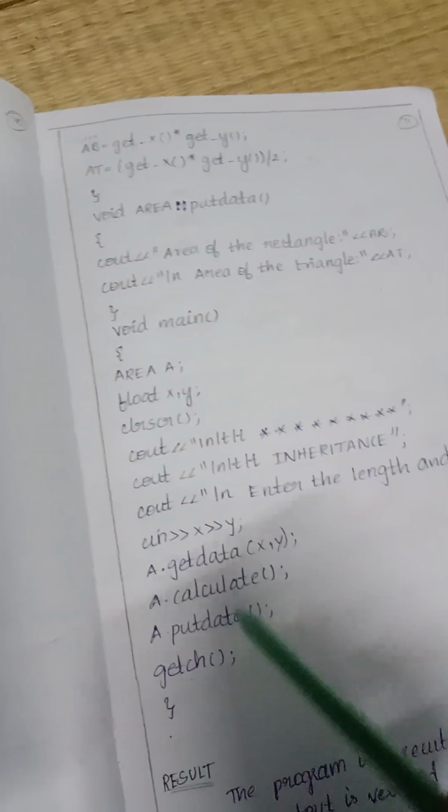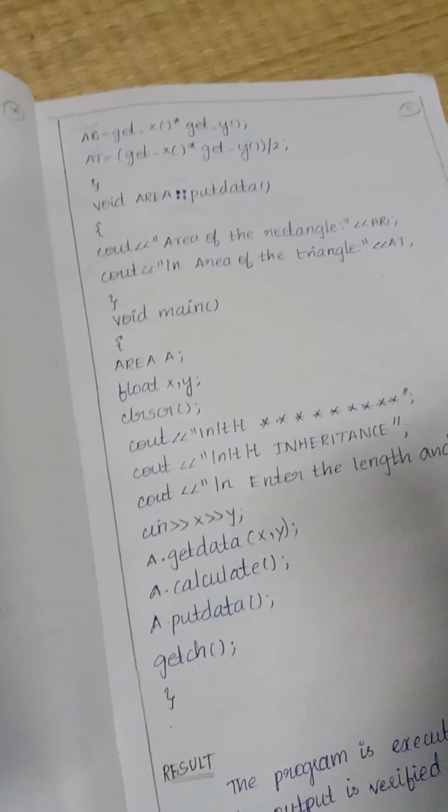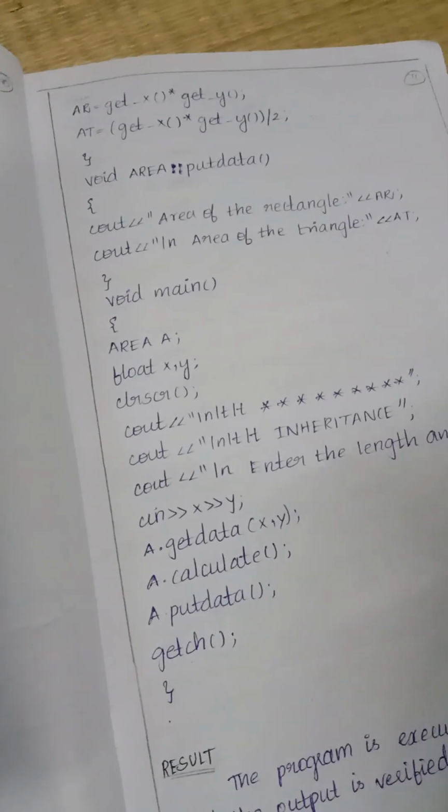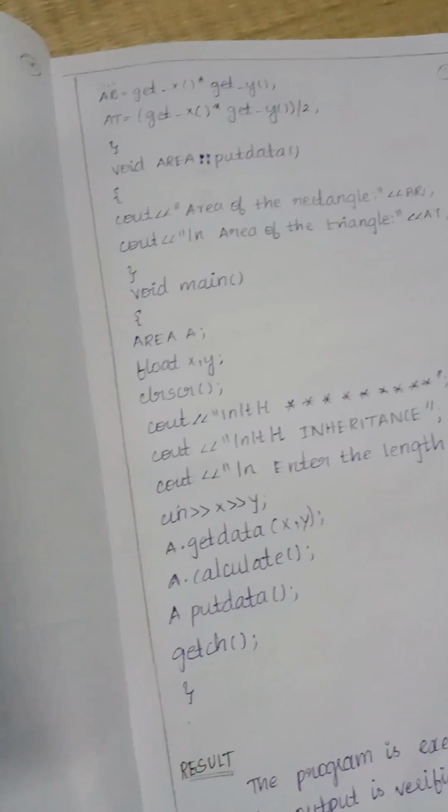So the three executions will proceed, and after the completion of the three executions it will end the process. Hope you all understand, and thank you.